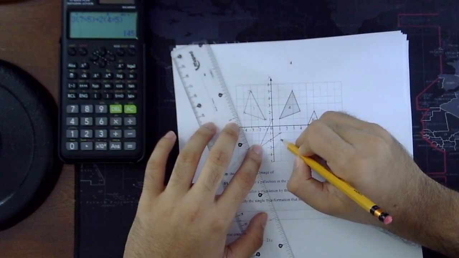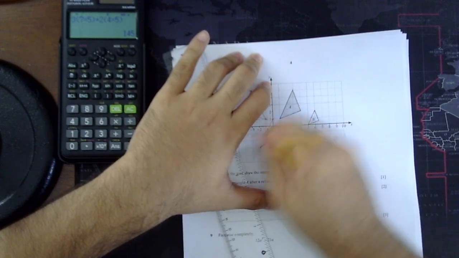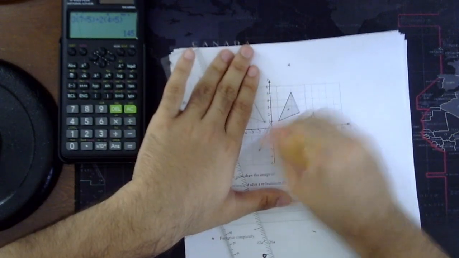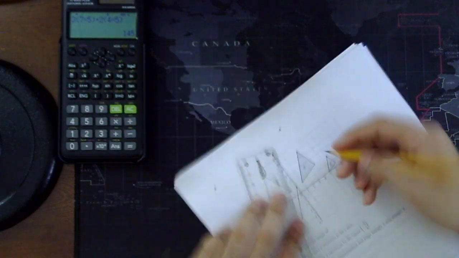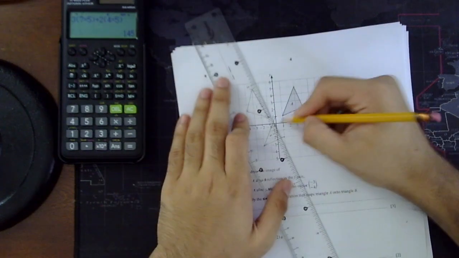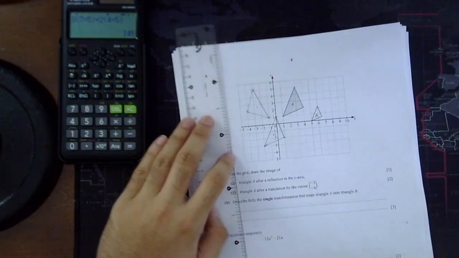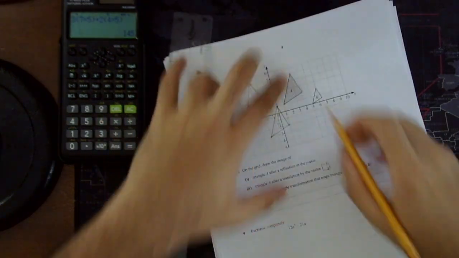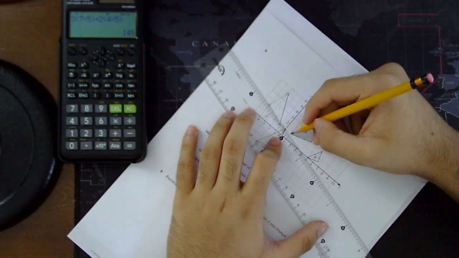Something looks wrong with that. Yeah, something's wrong with that. I miscounted my line. It has to be there. And it's I. Fully describe the transformation. Okay, so that means it has to be enlargement.